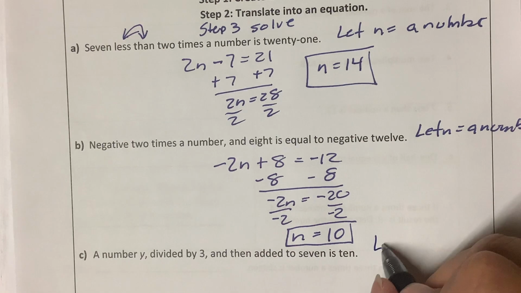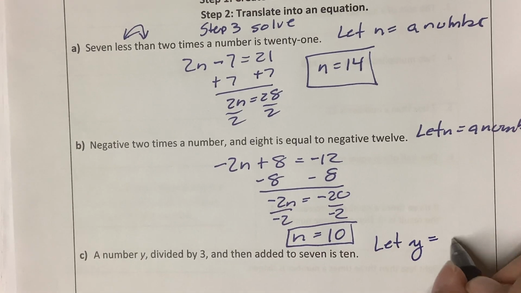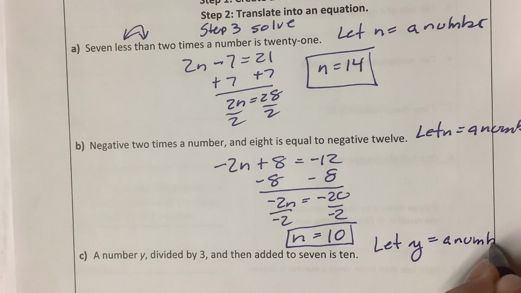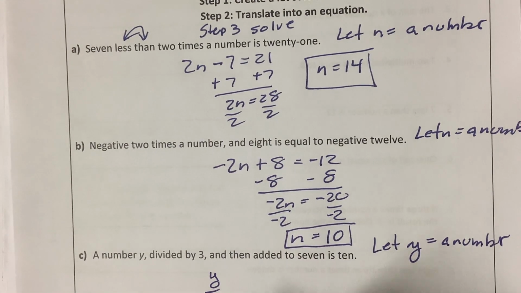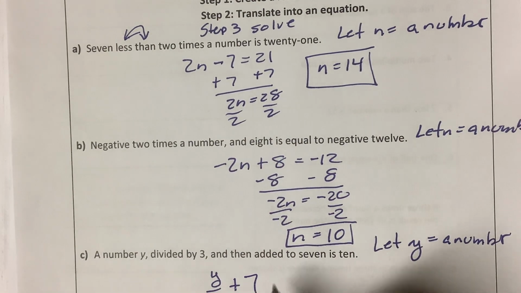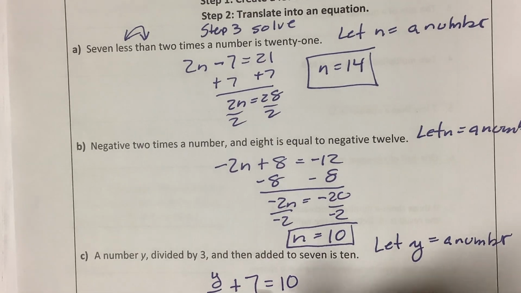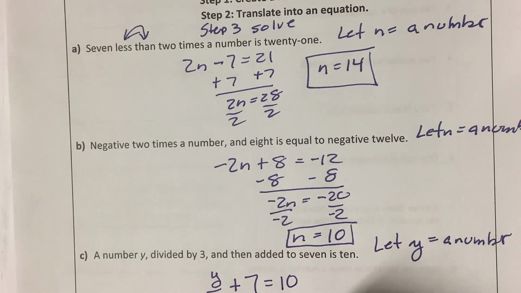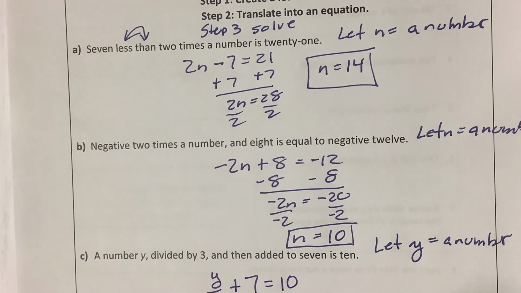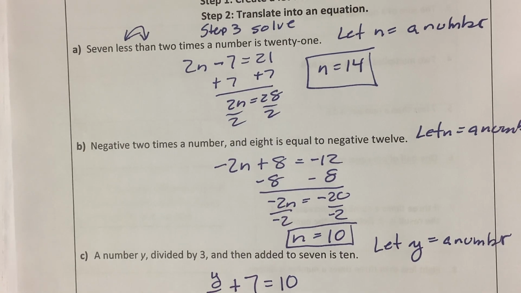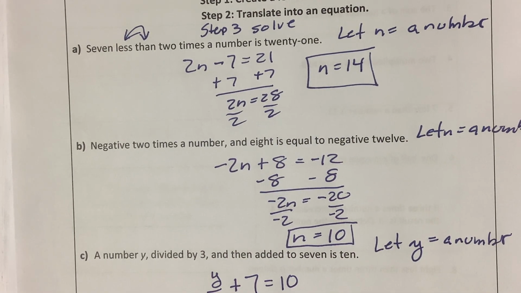So now I have to write, let y equal a number. Number y divided by 3. y over 3. Then added to 7 is 10. Start by subtracting 7 from both sides. y divided by 3 equals 3. Multiply both sides by 3. Remember, next to a number, no parentheses. Next to a letter, no parentheses. Next to a number, must have parentheses. y equals 9.